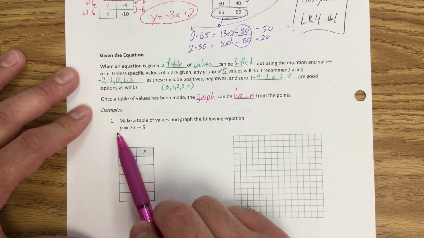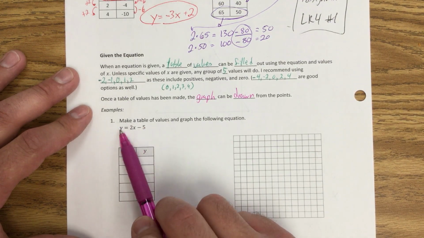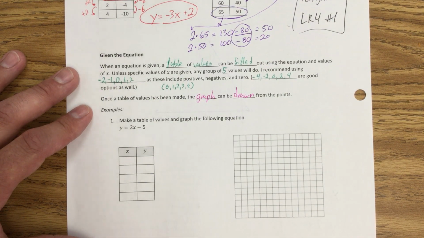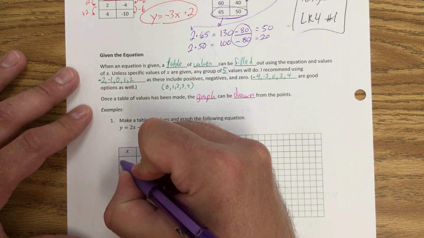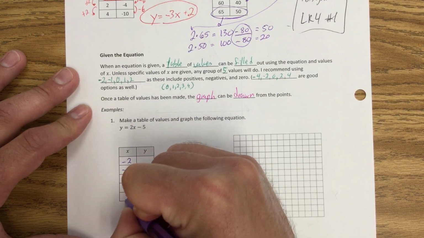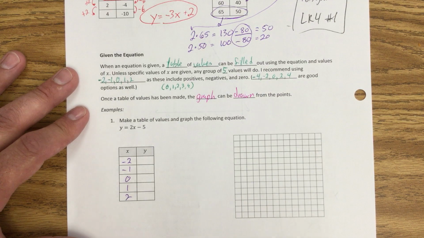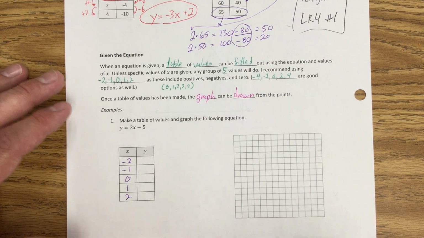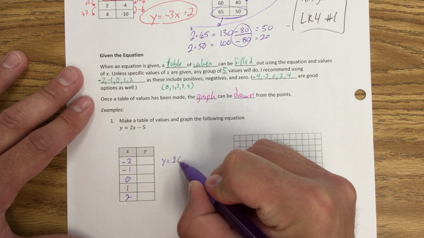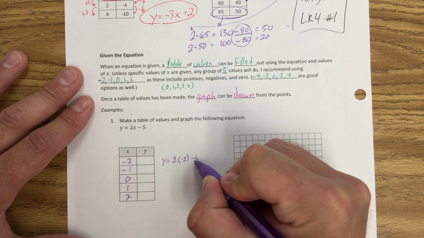So here is our equation. y equals 2x minus 5. And I am going to, again, like I mentioned, use the points -2, -1, 0, 1, 2. We're going to use these here. And now we need to come up with what is the y value that makes it work. Well, put the x into our equation.